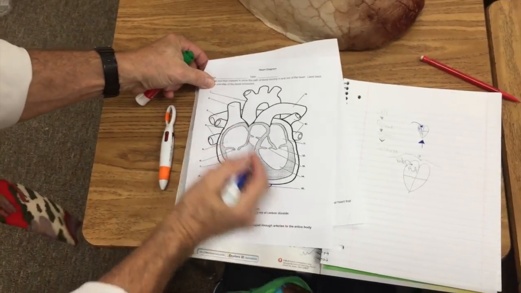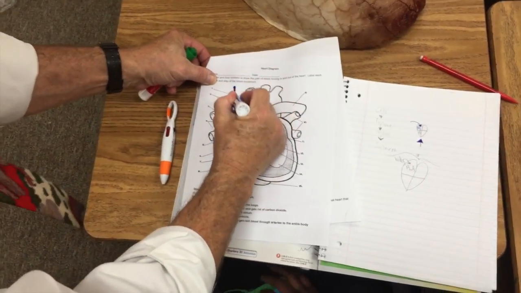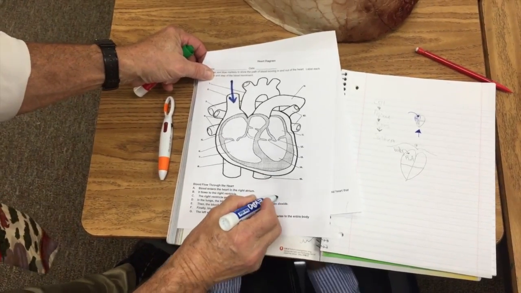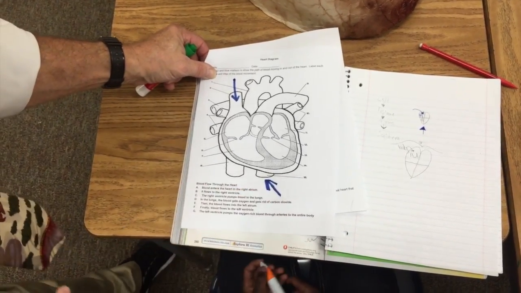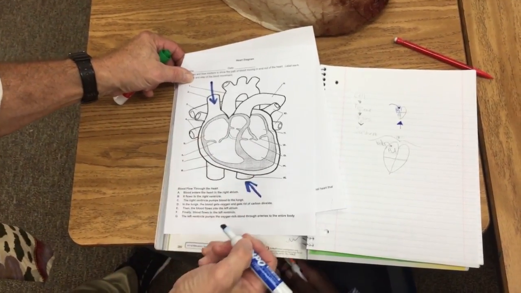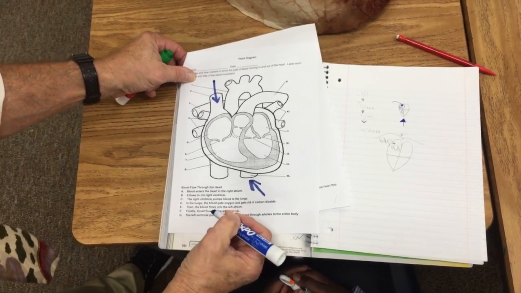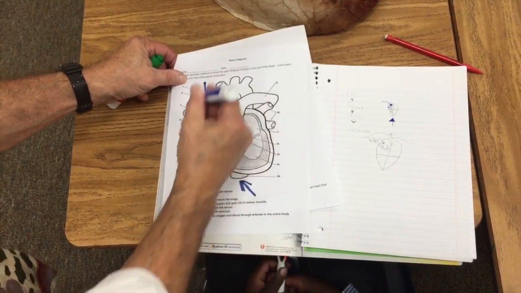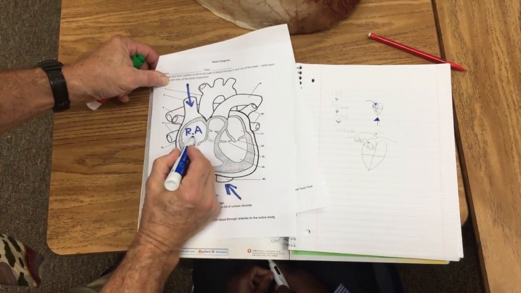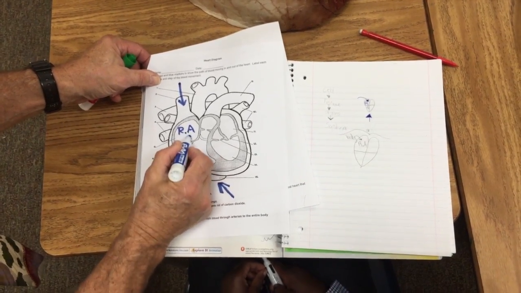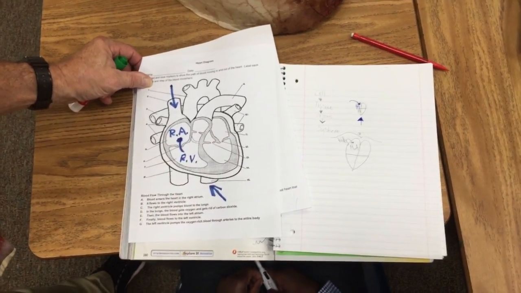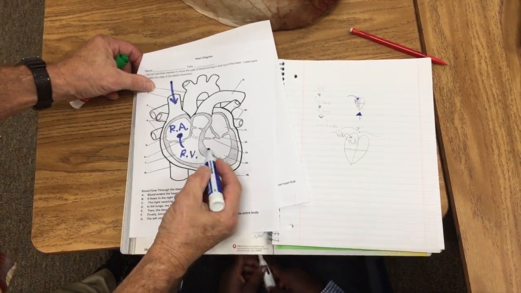Okay, so look at number 2 on your diagram. That's where the blood comes in. So I'm going to use a blue arrow. And at the bottom, this is where the blood comes up right here. And so number 5, look at number 5. That is going to be your atrium, okay? The R-A, right atrium. And then it comes down here, and it goes to the right V. What does V stand for? Ventricle.